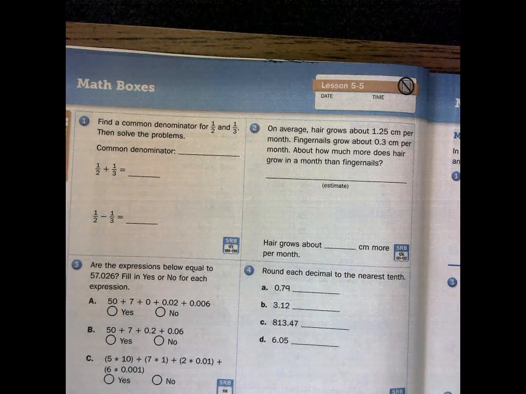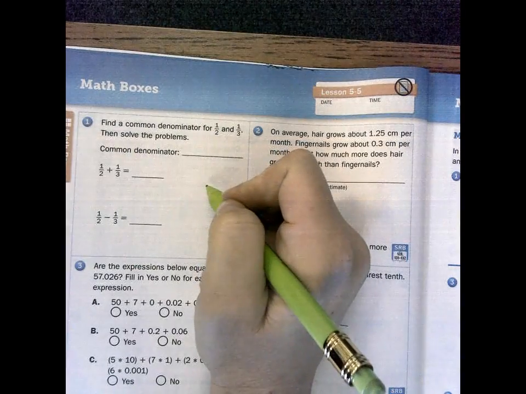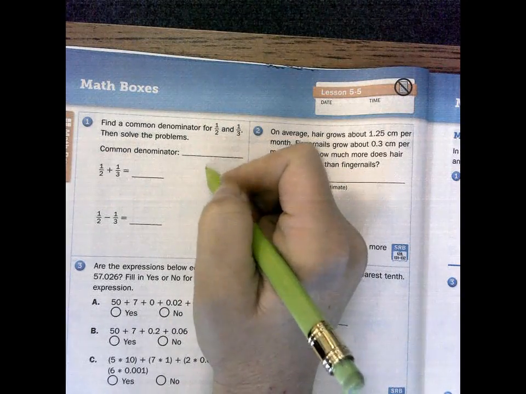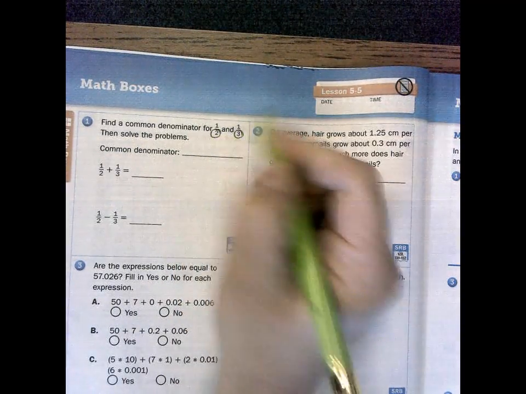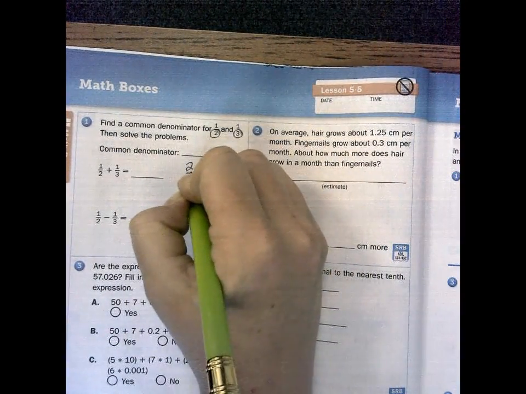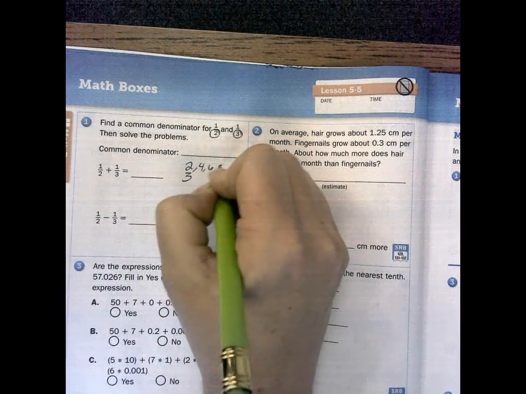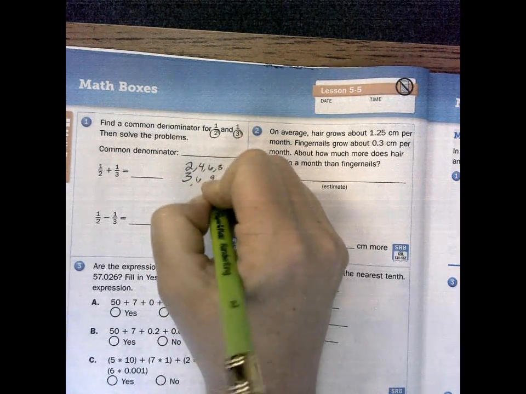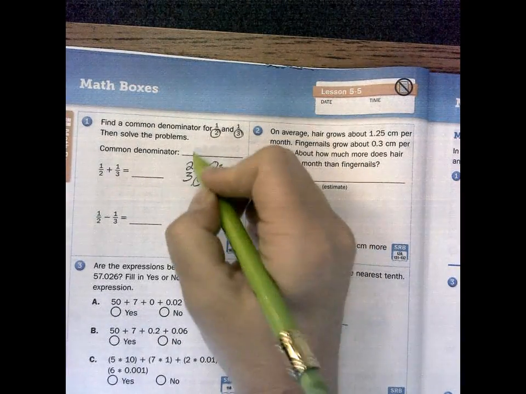Alright, guys, we're going to be working on page 168. Problem 1, find a common denominator for 1/2 and 1/3, then solve the problem. So I have denominators of 2 and 3. My notes tell me to list the multiples of 2 and 3, the denominators. 2, 4, 6, 8; 3, 6, 9. What denominator is common? Well, it's got to be the 6.